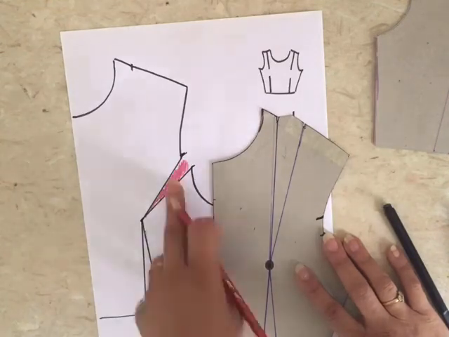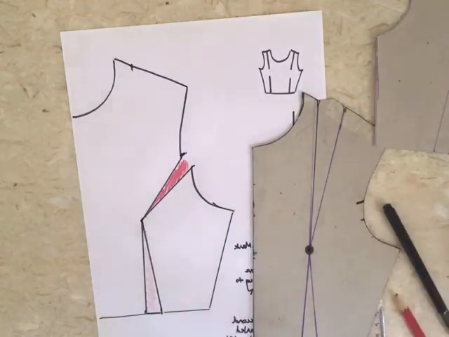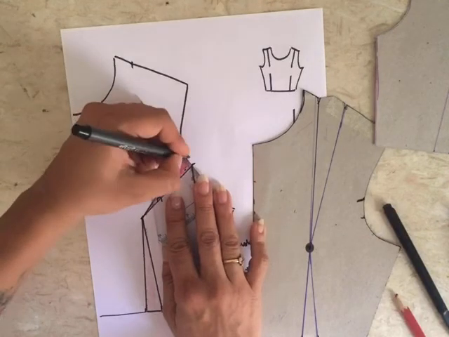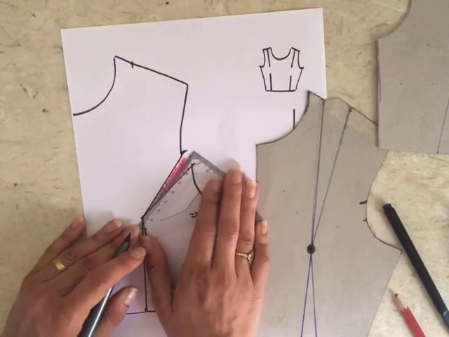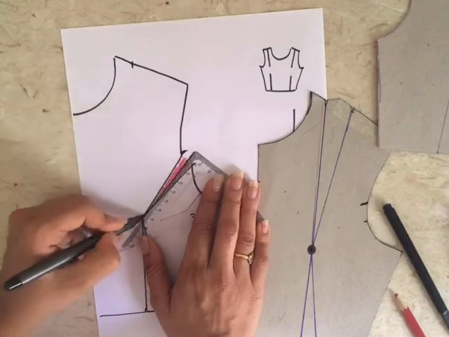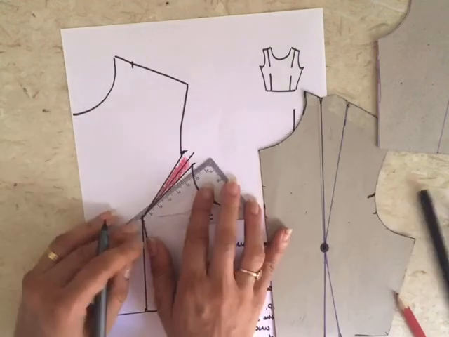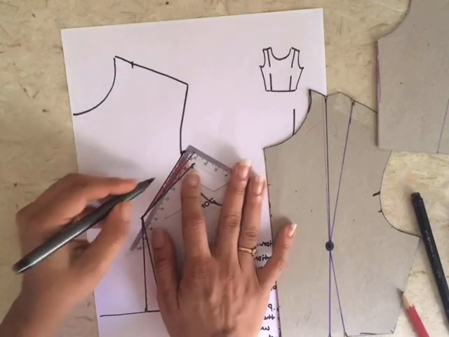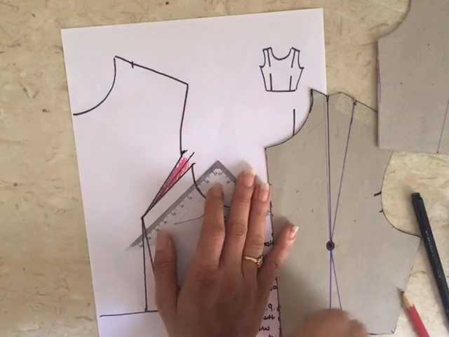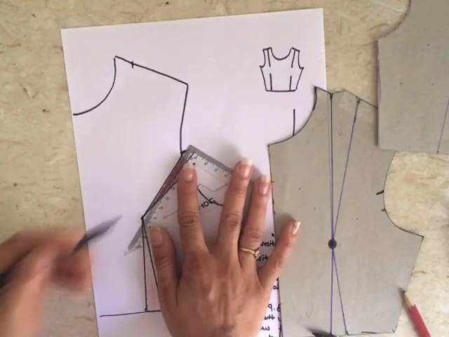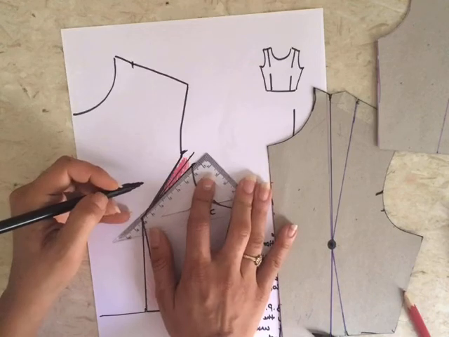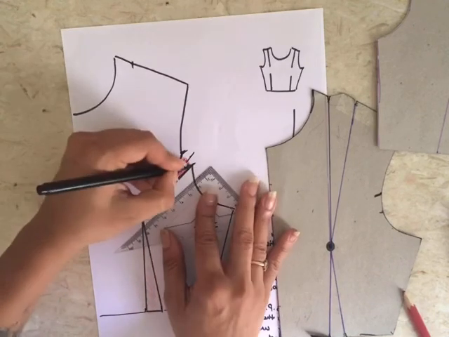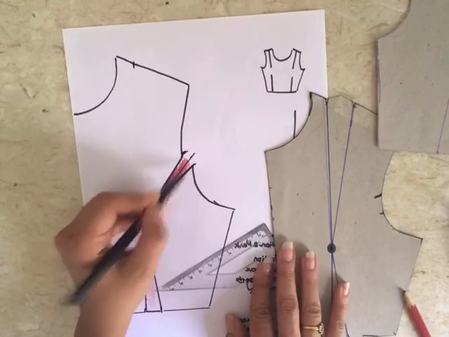Now the rest of it, the throwing of this dart is the same way that we have always done it. Mark the midpoint, mark the center line, mark the point away from the bust point, mark the two dart legs, and now how do you mark the ends?